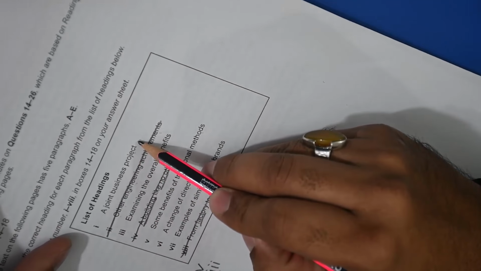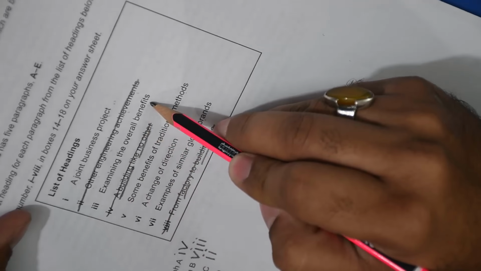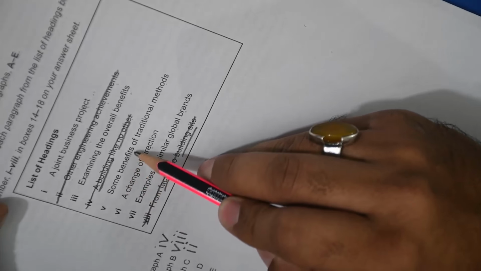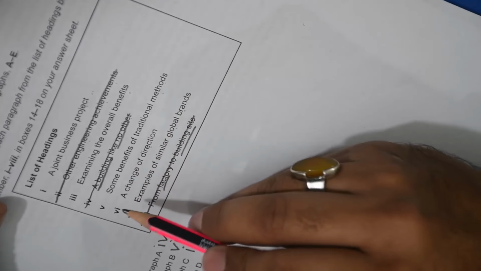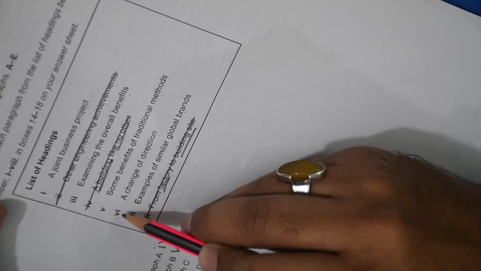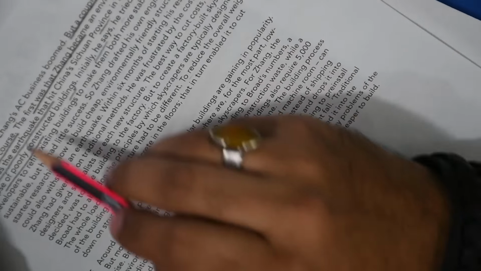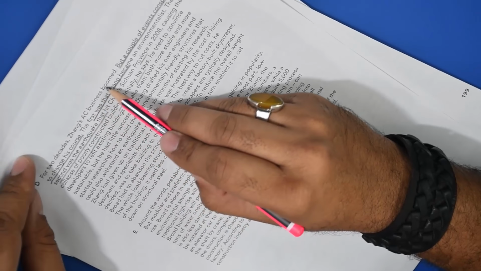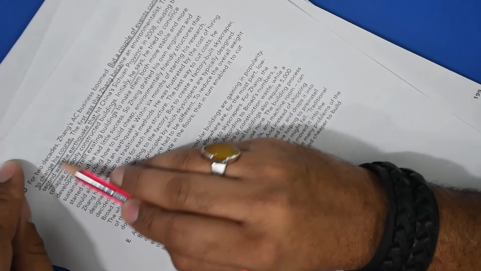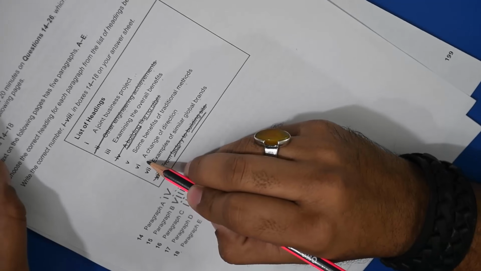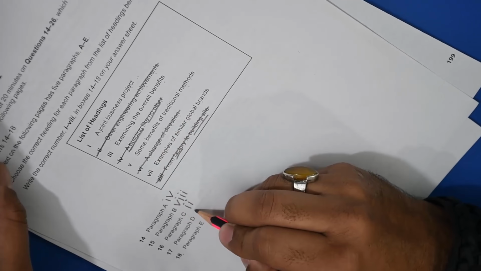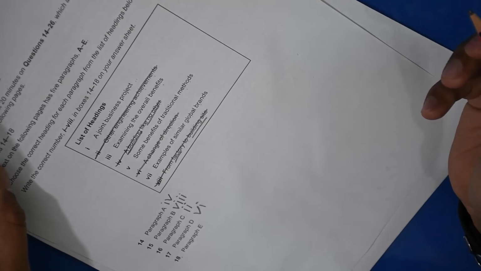A joint business project? No. Examining the overall benefits? No. Some benefits of traditional methods? No. A change of direction? Yes. Why? I tell you why. When you read this very clearly, for 2 decades, Zhang's AC business boomed, but a couple of events conspired to change his course. Course means direction. So for D, a change of direction, heading number 6 is the right answer. Clear? Yes, very good. Now let's go on. We've got paragraph E, and that's the last paragraph.